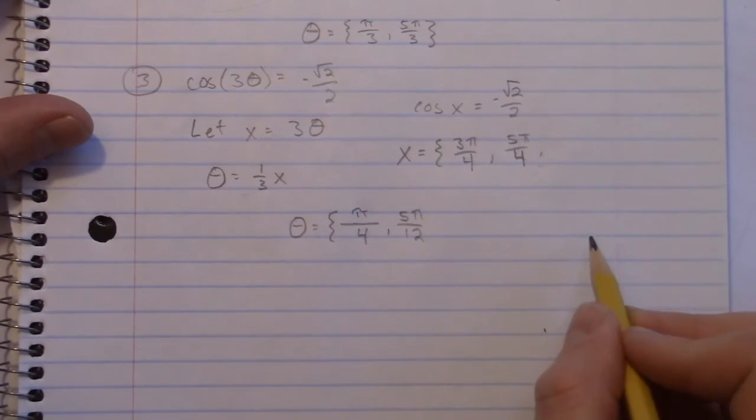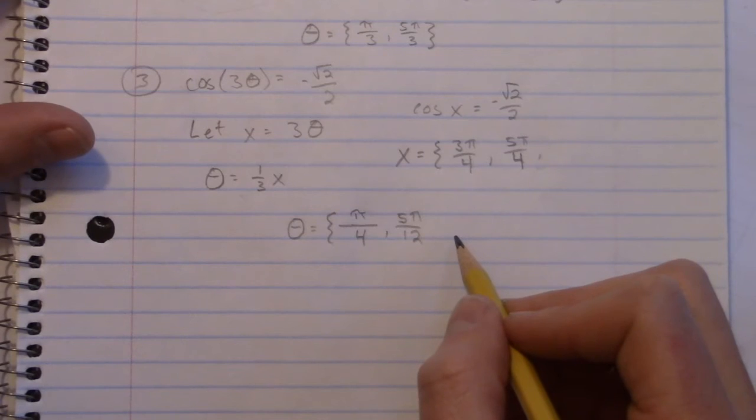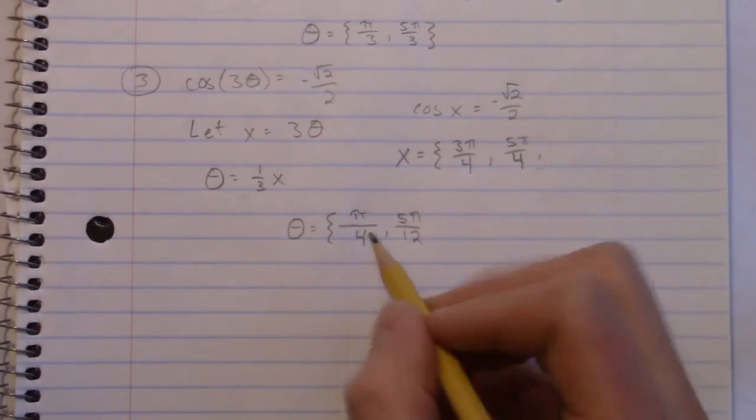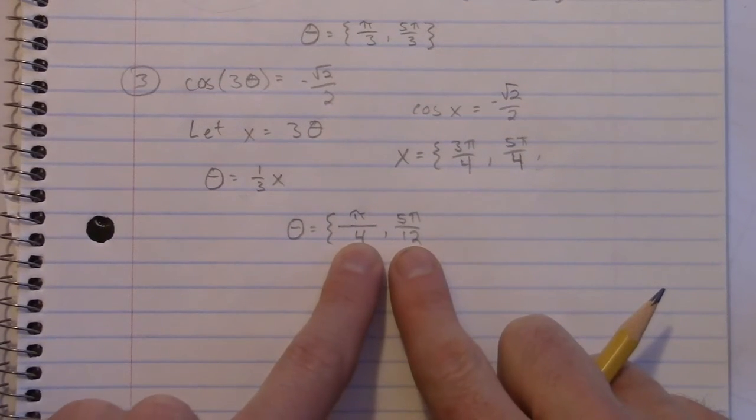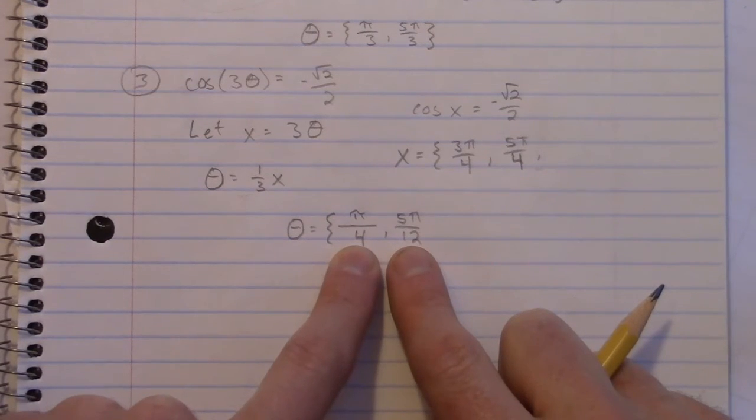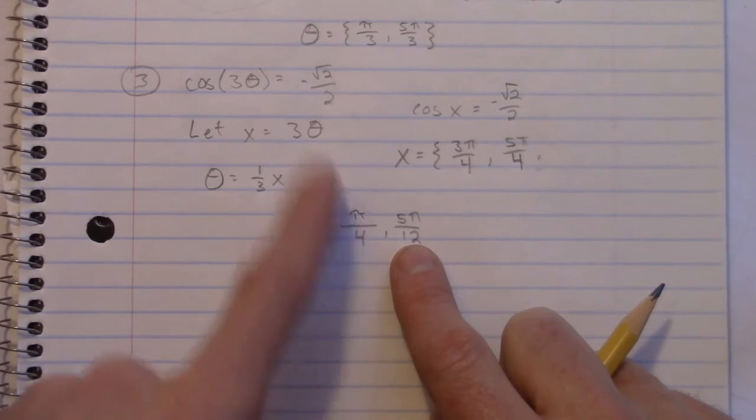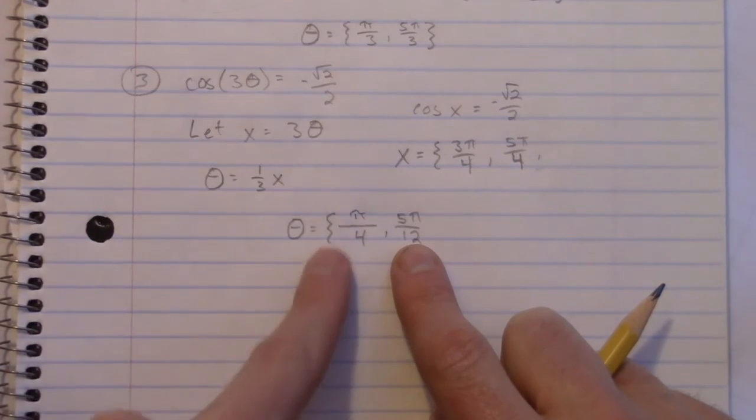And then when I list those out, since I've reduced them by a third, they might be between 0 and 2 pi. If you were to investigate these two angles, my two solutions so far, these angles aren't very big. They're both in the first quadrant. So there's probably some other angles that will satisfy this ultimate equation right here.